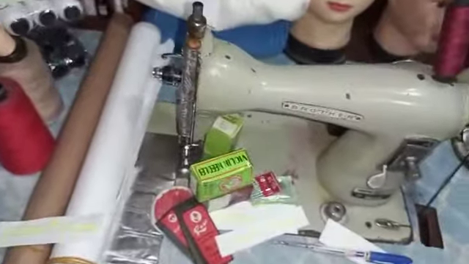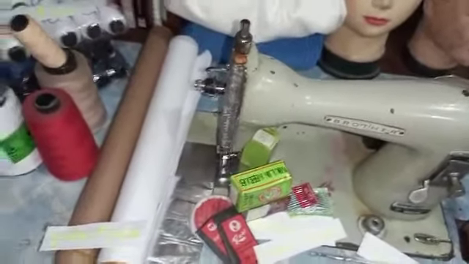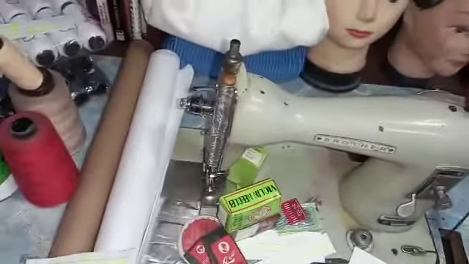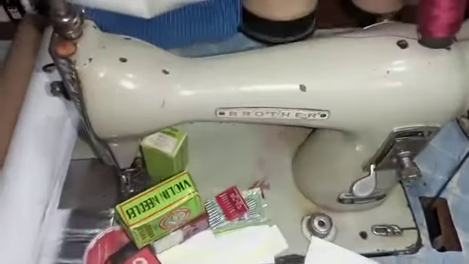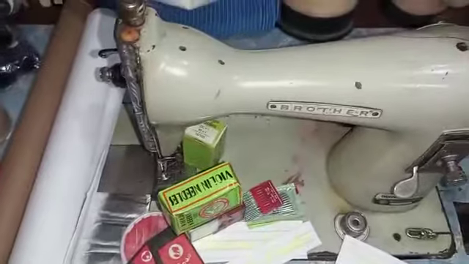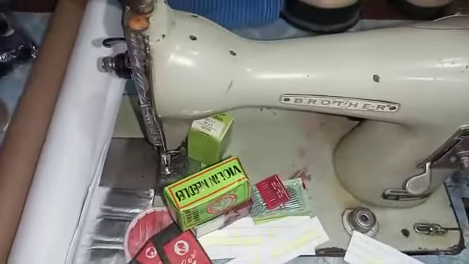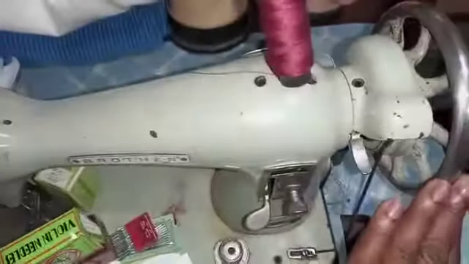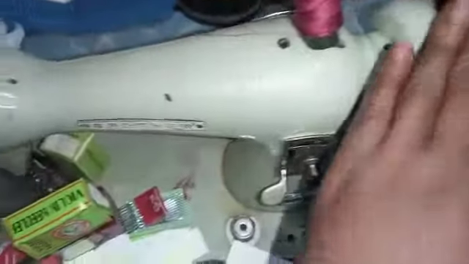I'm going to teach us the basic sewing tools you need as a beginner. 15 points. Number one, you need your sewing machine. You can see my sewing machine here. Without a sewing machine, what do you want to learn from? What do you want to sew with? You need your sewing machine. That's number one. And this is my sewing machine.